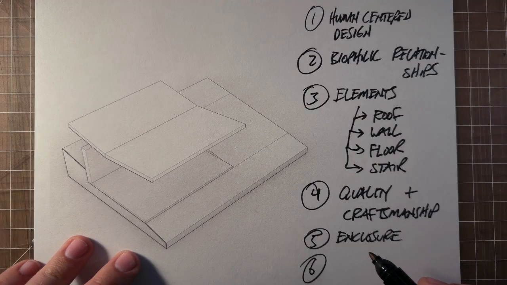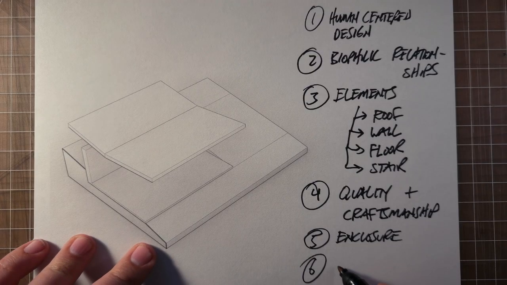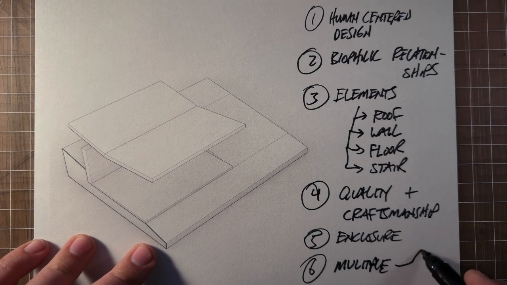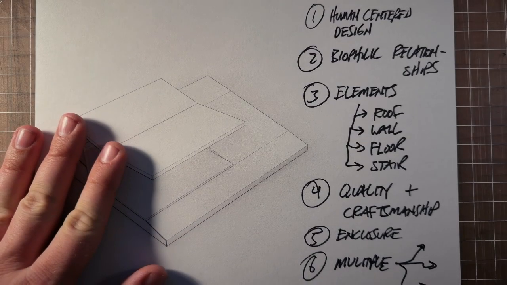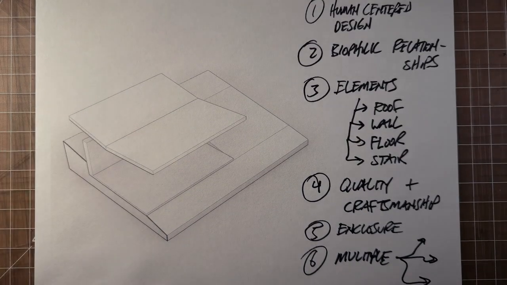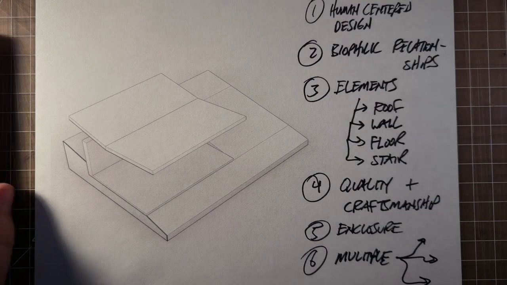Six being that the design is multiple at this point, meaning you're going to have more than one direction for where your design goes, and that's totally fine. It's totally normal at this point, and it's something we want to see, multiple iterations and evolutions of your design concept as it moves forward.